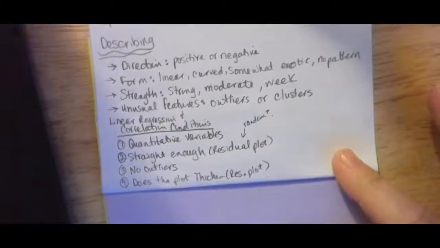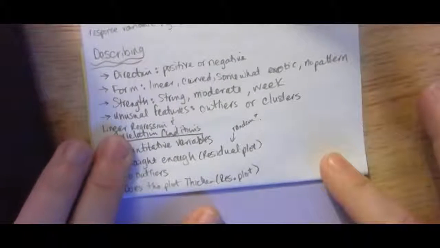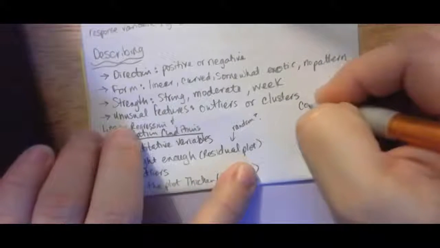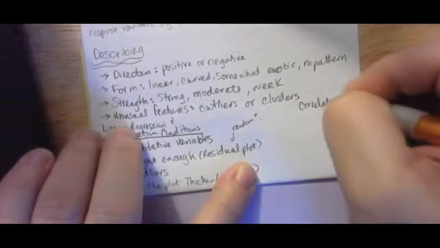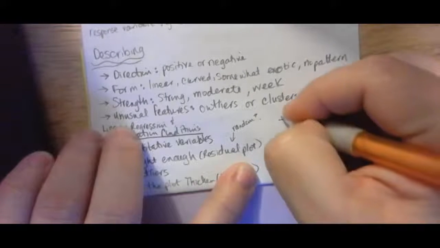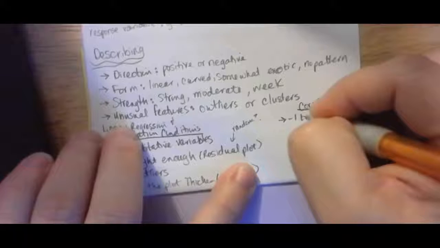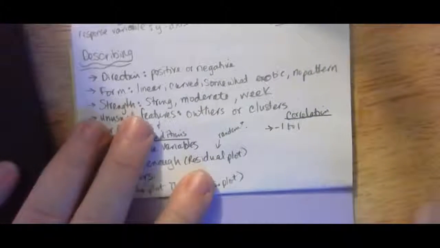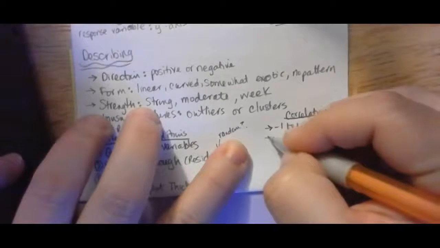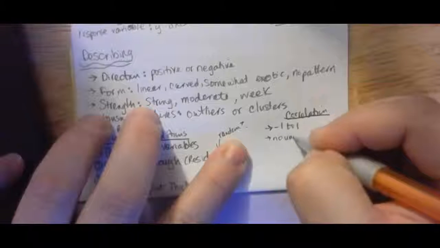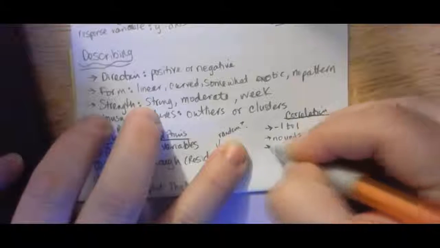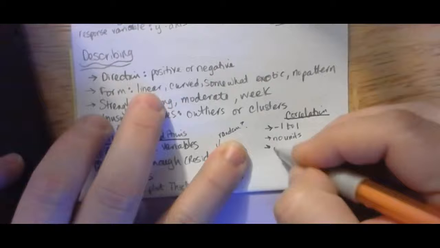And then there's a couple rules about correlation that we need to remember. Correlation is -1 to 1. Remember, nothing past 1. Correlation has no units. It's only for linear.